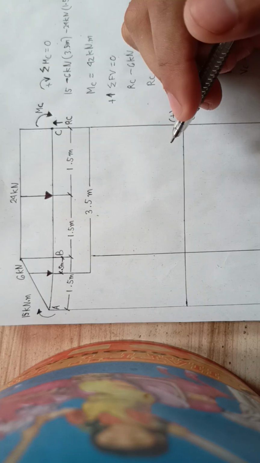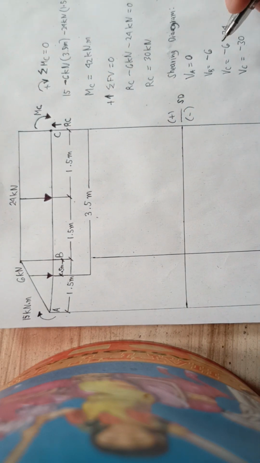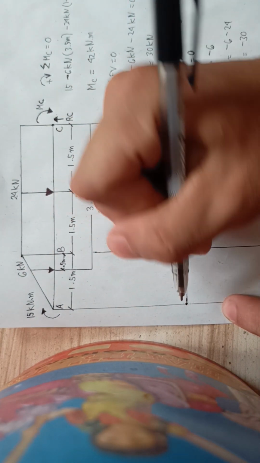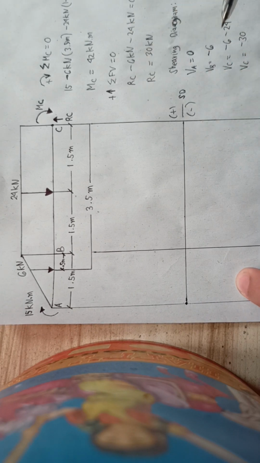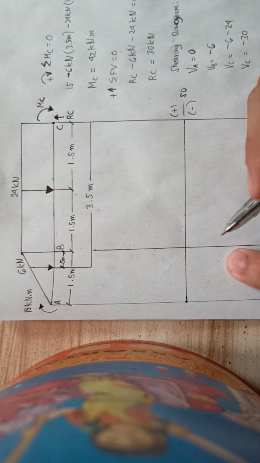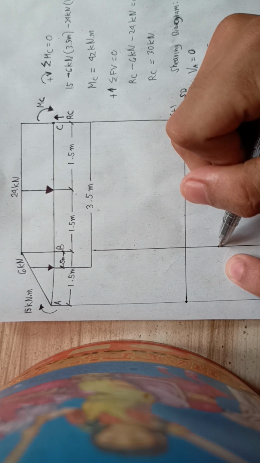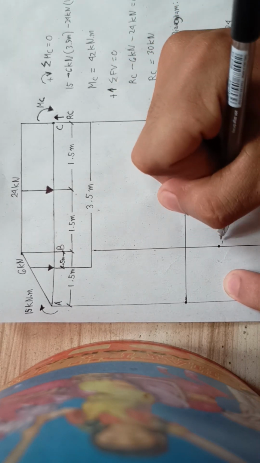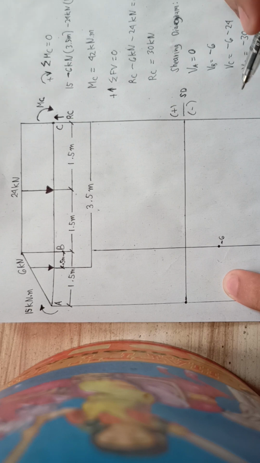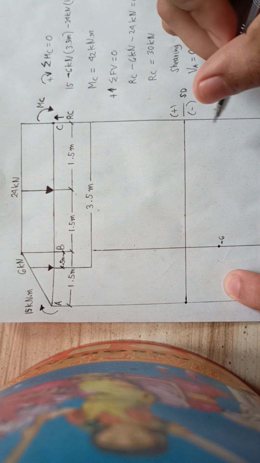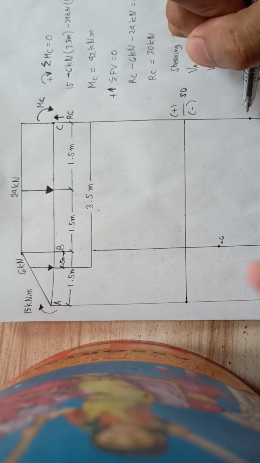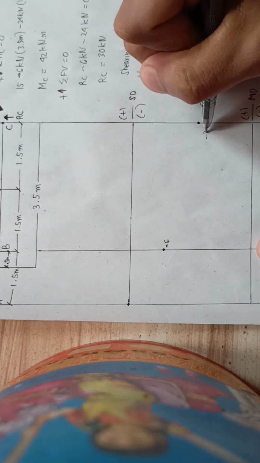Then for our shear diagram, we have shear at point A which is 0, start here. Then for our shear at point B, we have negative, so the sign negative here. Negative 6. Then shear at point C, we have negative 30, so here negative 30.